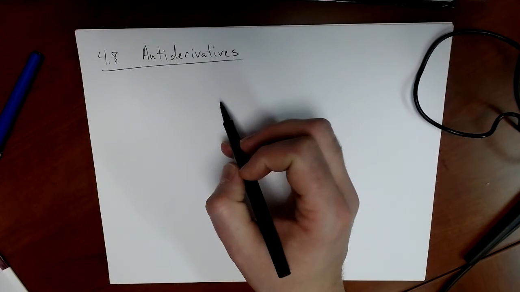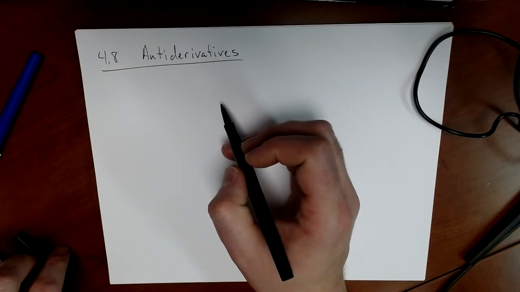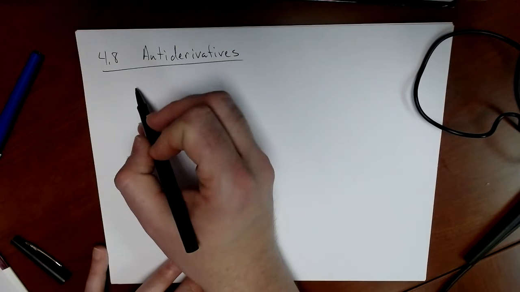So the title of this is Antiderivatives, so it shouldn't be a surprise that this is going to have something to do with the derivative. Let's start with the definition.